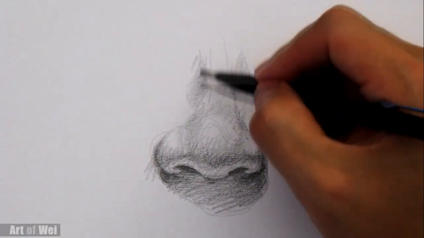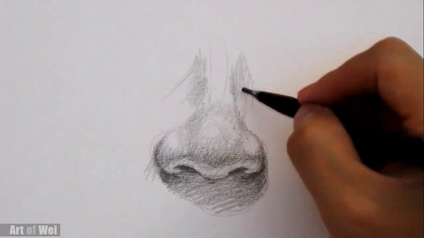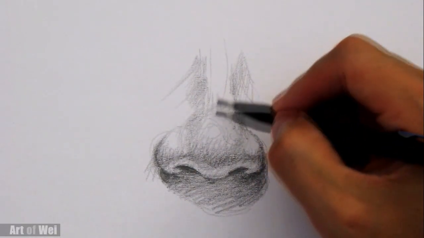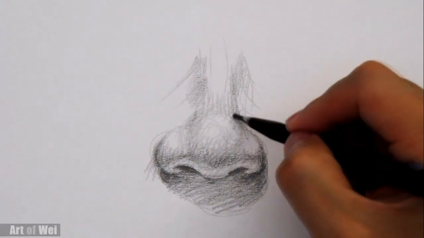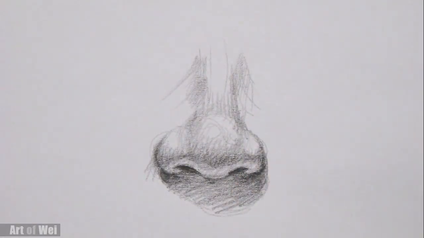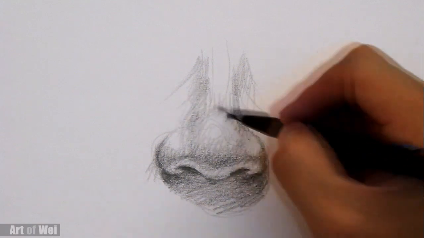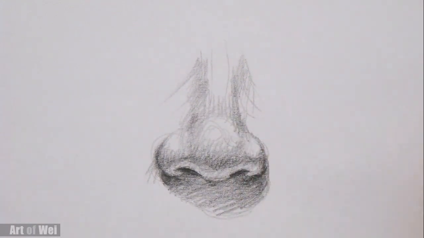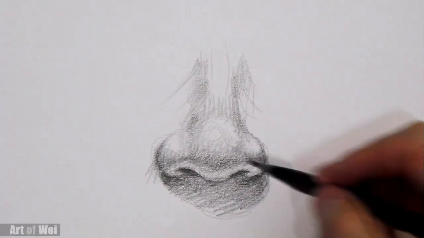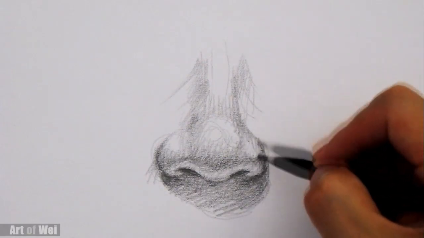Not as dark because it's an angle, it's coming out this way. Okay. So just by doing something like that, now you have kind of a nose, right? So we want to simplify this. Let's say we don't want to shade all this stuff, which is quite a bit of shading.